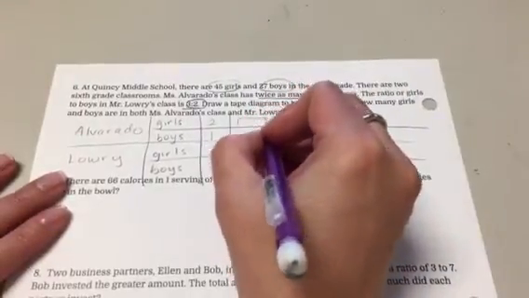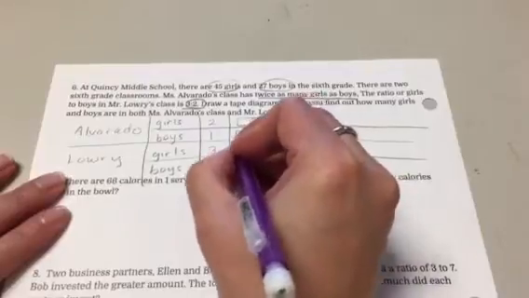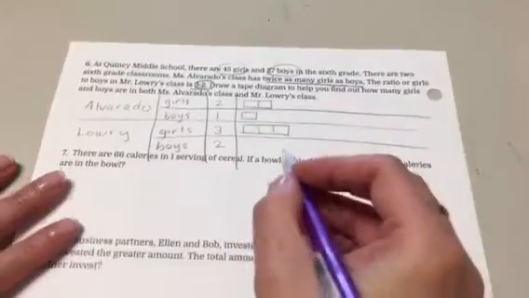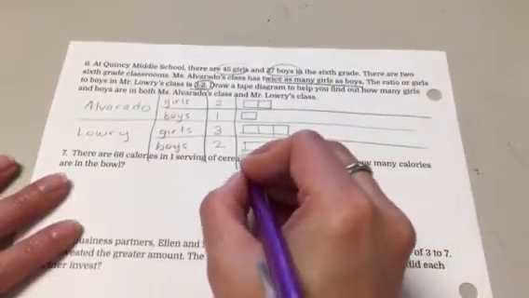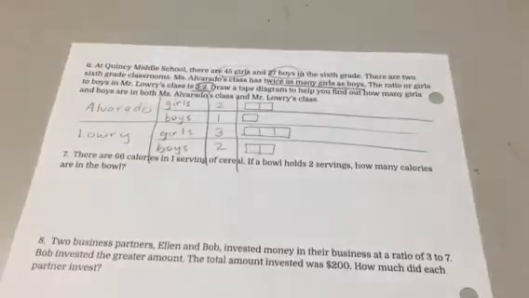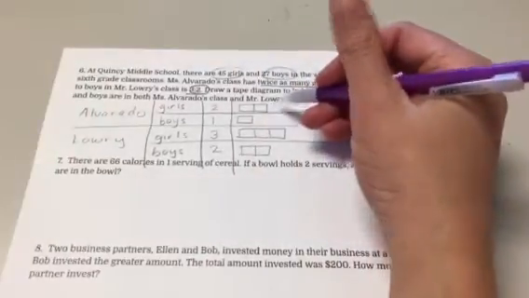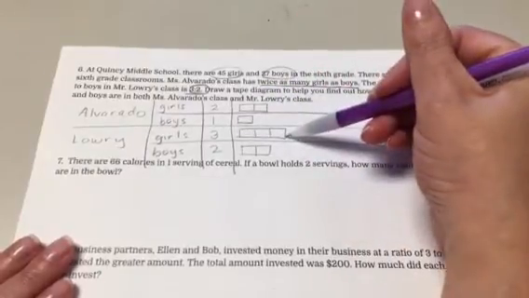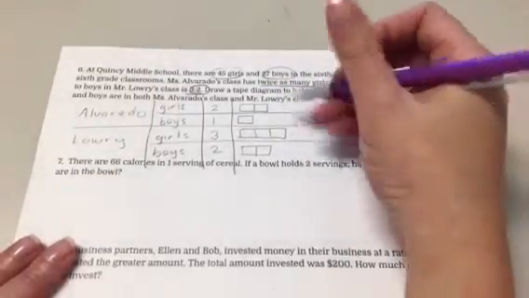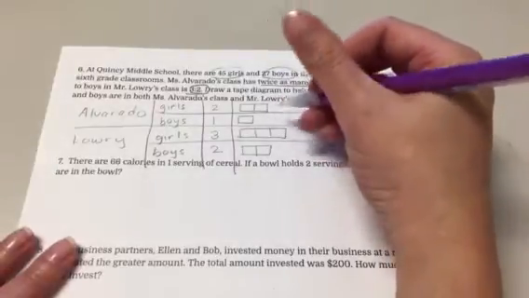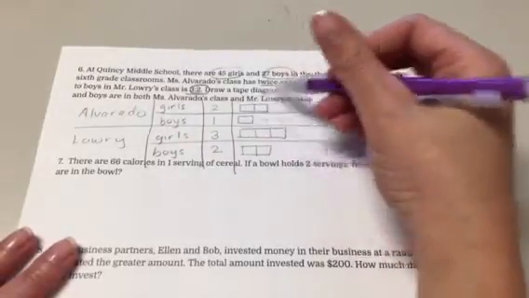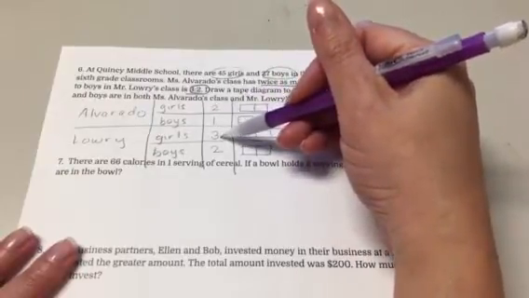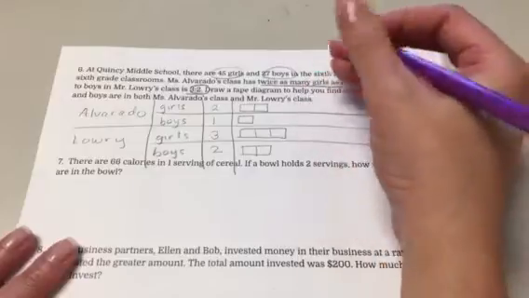Next thing I'm going to do is make my boxes. Okay, so for the girls, there's 2 different spots, 2 and 3 for the girls. And there's 27 boys. So the first thing I need to figure out is for the girls, if I add up all the girls, there's 2 and 3, which is 5, and I know there's a total of 45 girls.